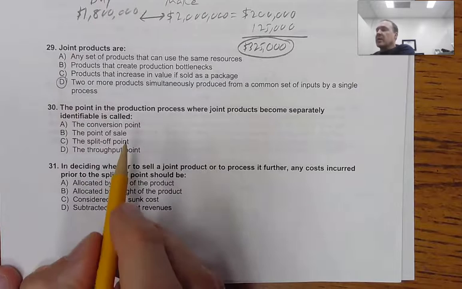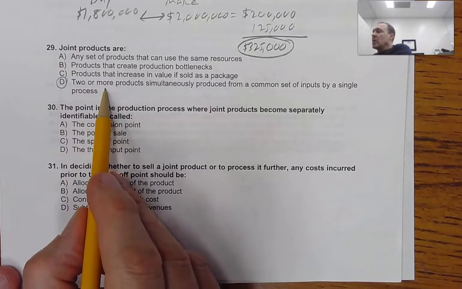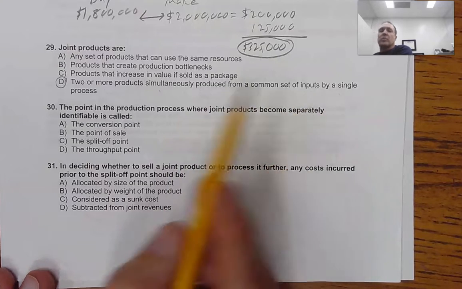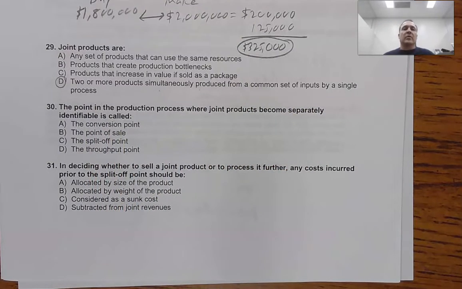The answer is D. It says two or more products simultaneously produced from a common set of inputs by a single process. So if we have two products and the way that we make them from the very, very beginning is completely different, then we do not have a joint process. This requires that step A, B, and who knows how many steps will be the same whether we're making product A, B, C, D, and so on. So that's the definition of a joint product.